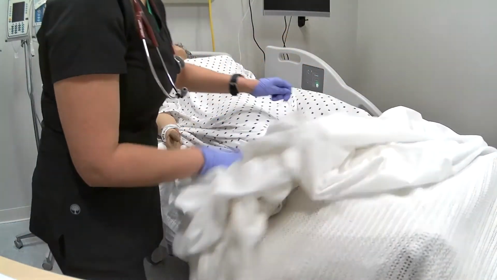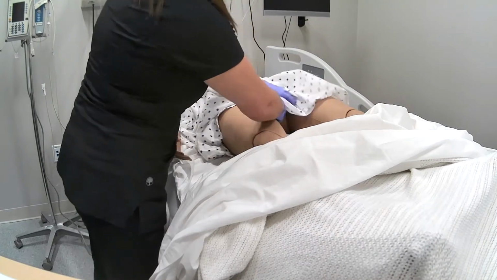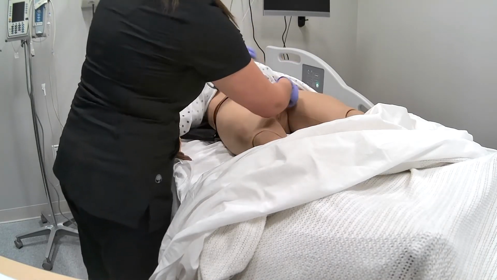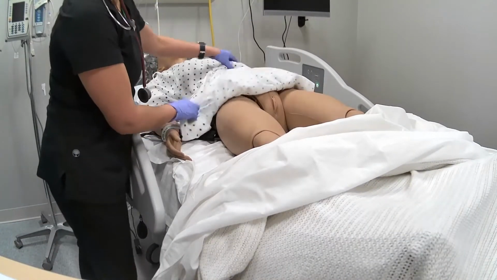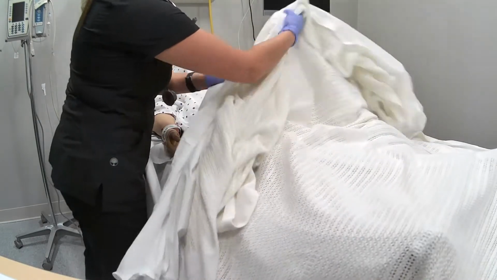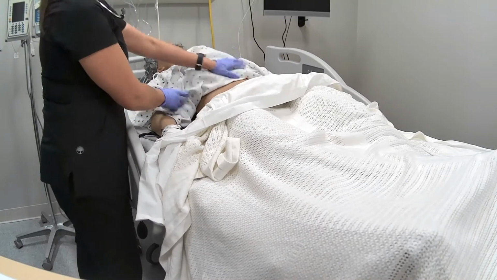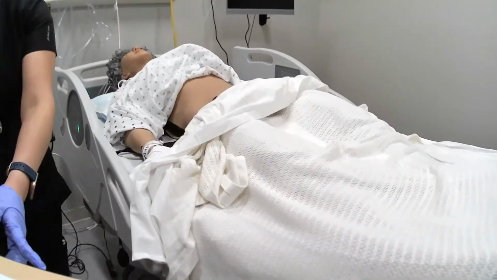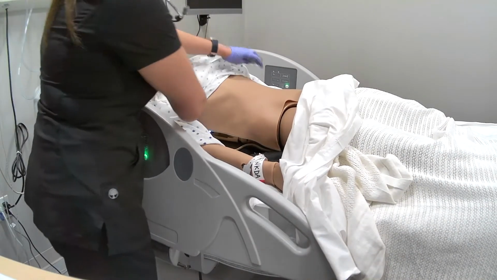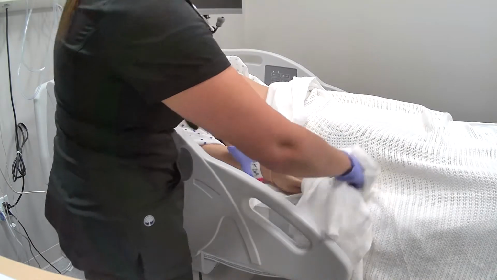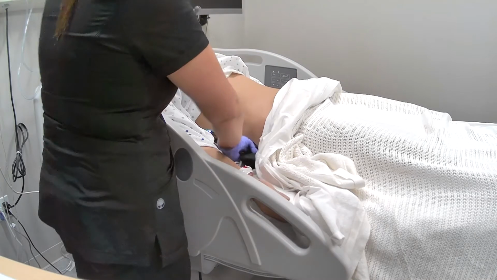So, all right, I'm just going to lower the covers just enough, because you don't want to expose your patient tremendously. So we're going to expose her just enough to where we just see her abdomen.